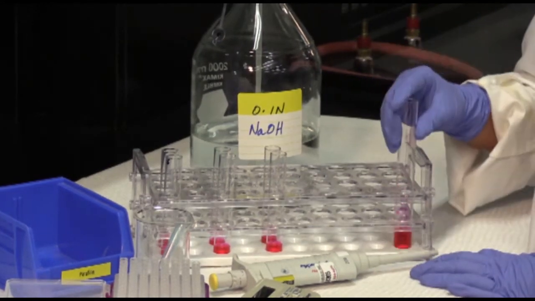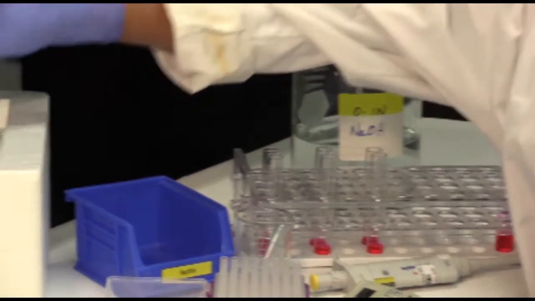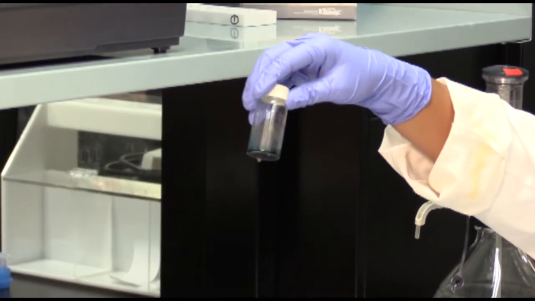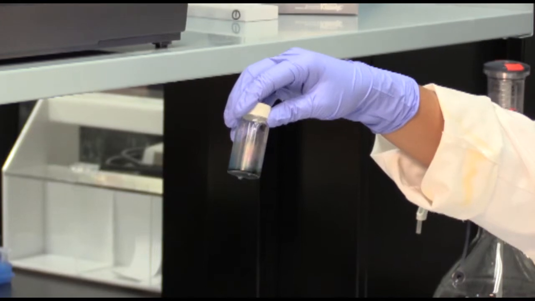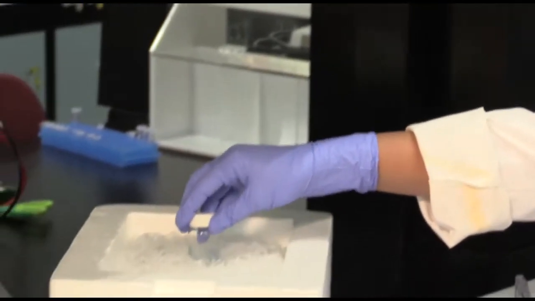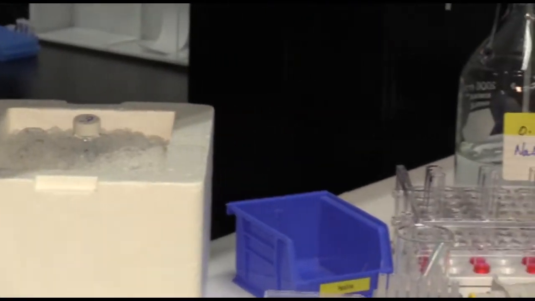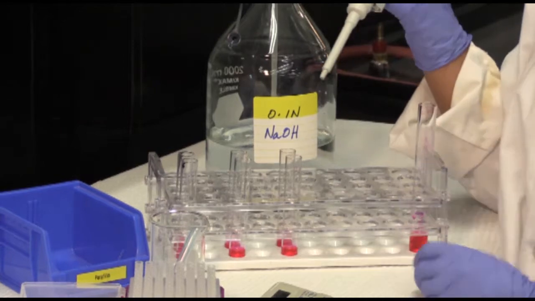So here's our substrate, which has already been dispensed into the 6 tubes, and this is your enzyme. Make sure that you keep the enzyme on ice at all times to maintain its full activity. Now that we're ready to go, I have my pipette, my tips, parafilm, everything.